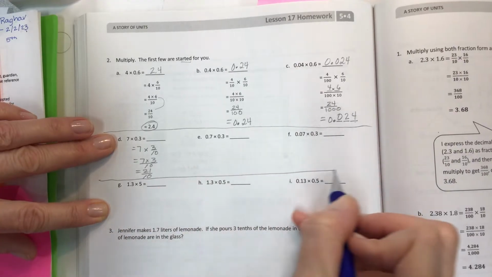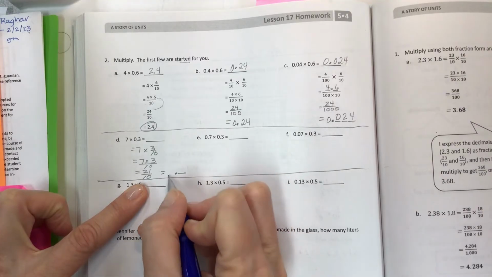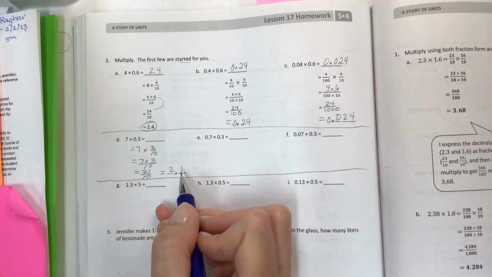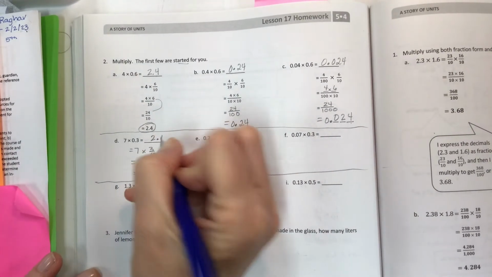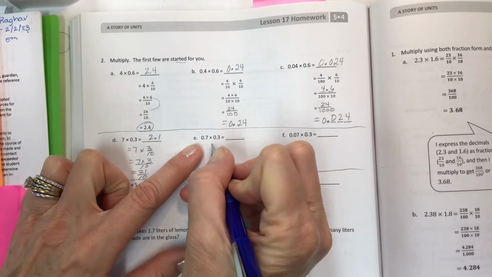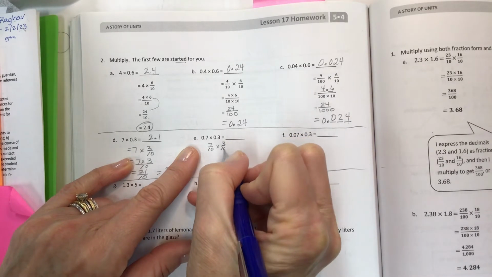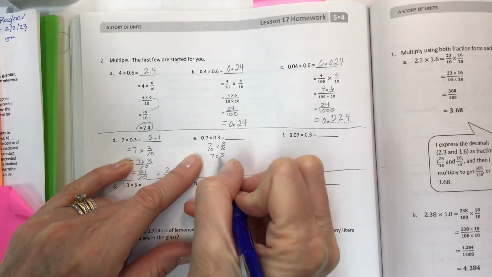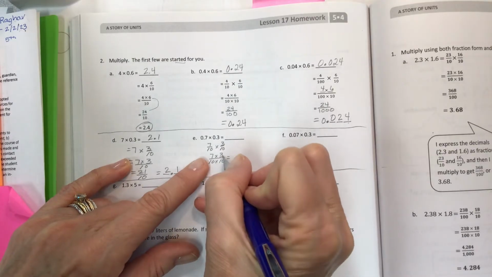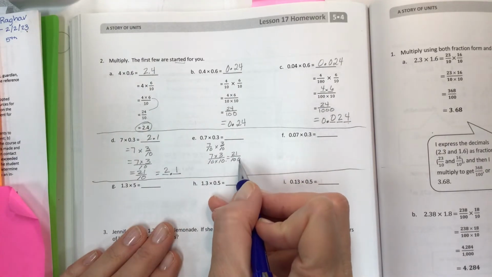Not enough room, like I said. Go next to it and finish in the tenths place, which means you might have to back out to the other side of the ones and have 21 tenths or 2.1. Hopefully you got that. That's a real test of your knowledge there. 7 tenths this time times 3 tenths. 7 times 3 over 10 times 10. Let's save space here. 7 times 3 is 21. 10 times 10 is 100. So I have 21 hundredths.